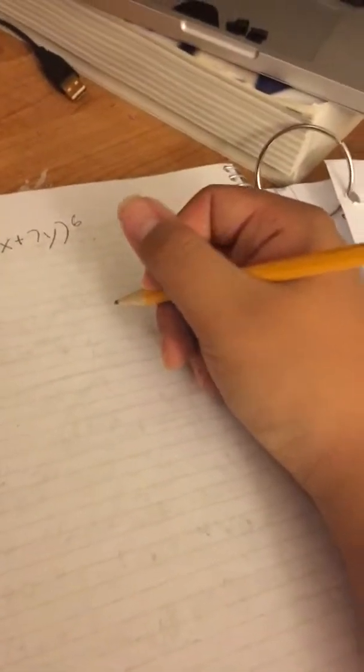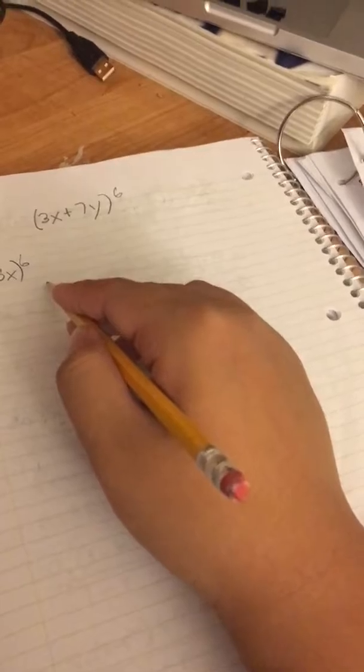So basically, from what I've shown you earlier, the first term has to be 1. It's 1, and then 3x to the power of 6. And that's the first term. We're going to be plus, and it's going to be 6. Because here's 6.